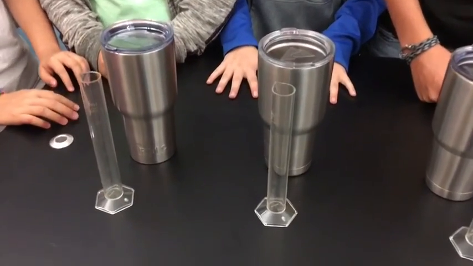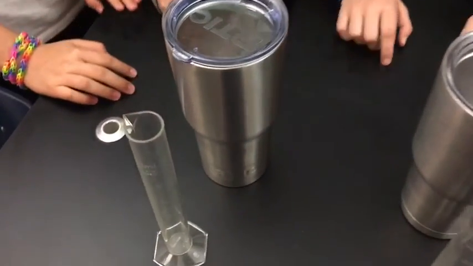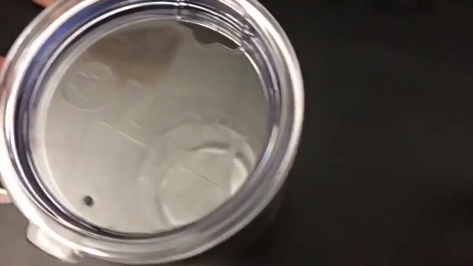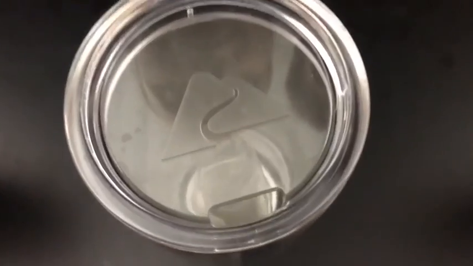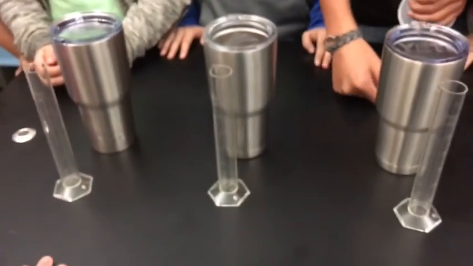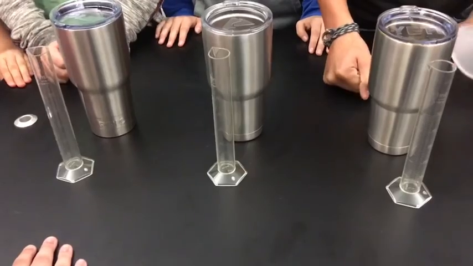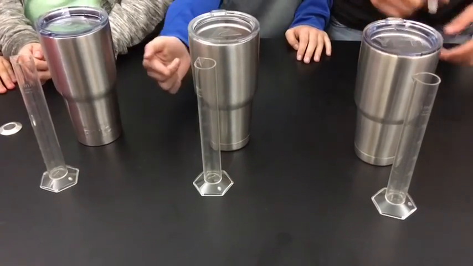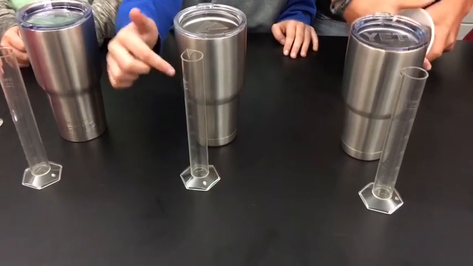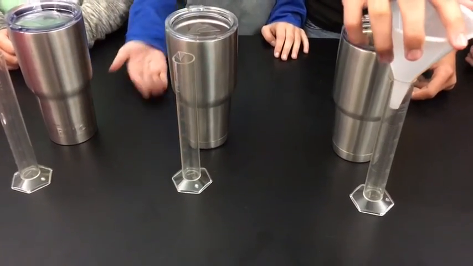So first, let's take a look inside. What do you see in the Arctic? Water and ice. Okay, chunk of ice. What do you see in the Ozark Trail? More ice. Water and ice. And the Yeti? Ice and water. All right, so how are we going to measure the ice? By the amount of water that melted. Funnel the water out with the funnel into our graduated cylinder.